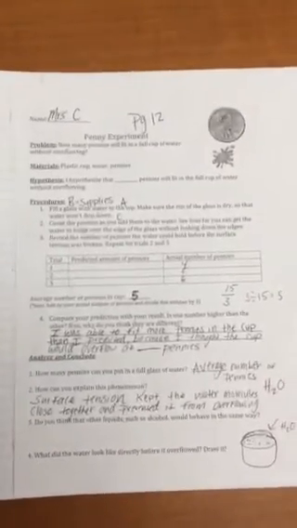On page 11, we had a warm-up from September 3rd, asking the difference between the left and the right side of the notebook and looking at what we should do with our science papers. On page 12 should be the penny experiment. Again, make sure your entire lab sheets are completely filled in.